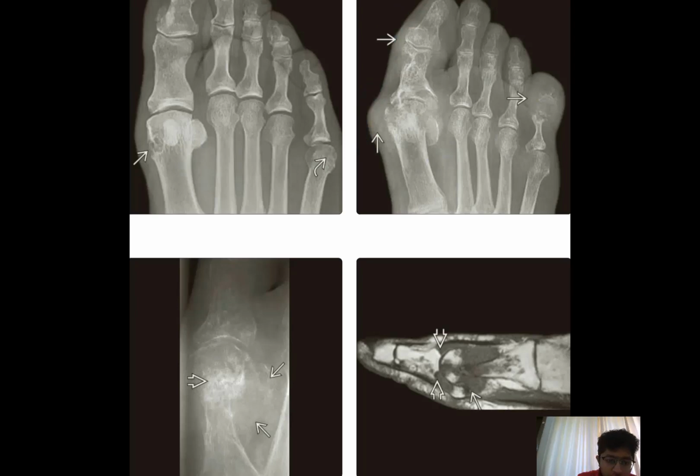Whereas in this image, which is involving the first metatarsophalangeal joint, there are dense tophi along with dense calcification seen in this area, which will suggest two differential diagnoses. One is either a matrix containing tumor or it can be gout. So a large tophus usually mimics matrix formation, or a matrix containing tumor.